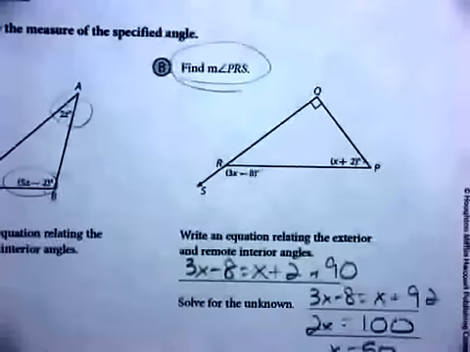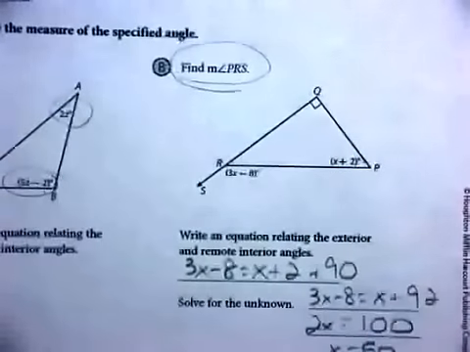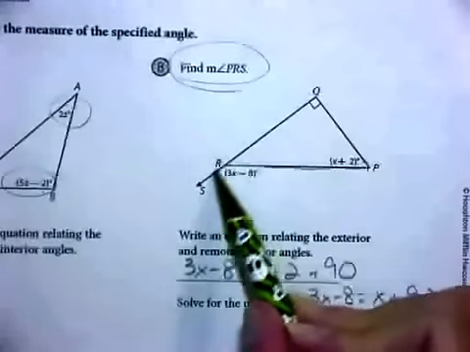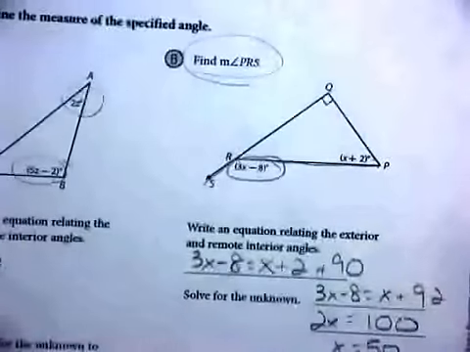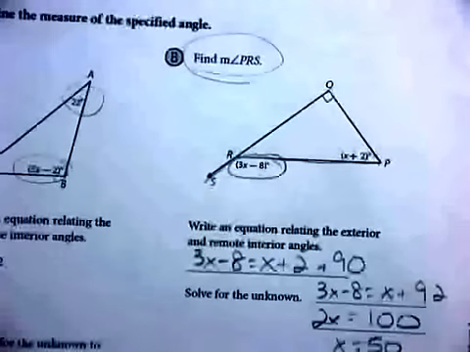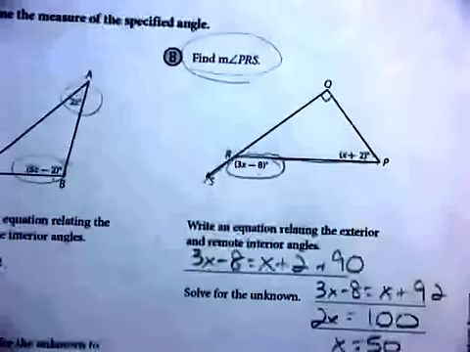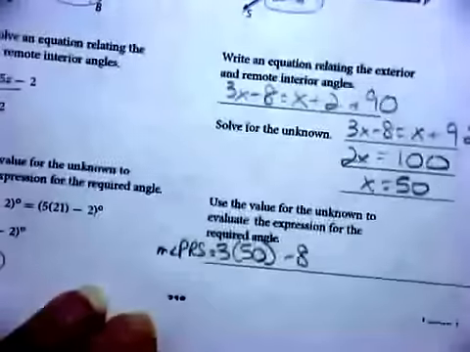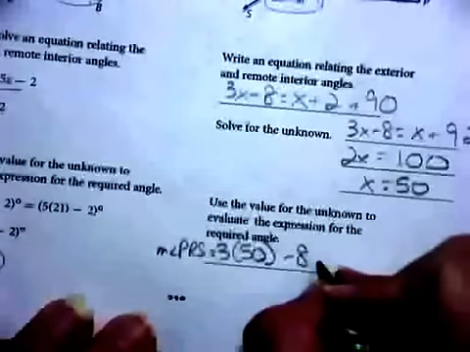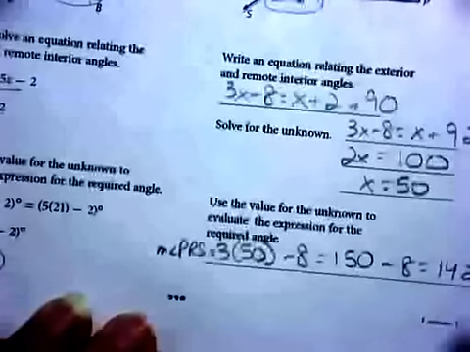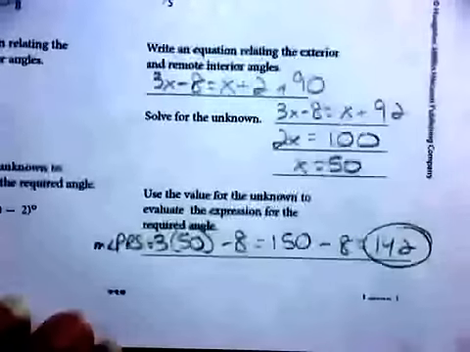And the instructions were asking me to find the measure of angle PRS. So PRS is this angle. So 3 times 50 minus 8. That's 150 minus 8, which is 142.